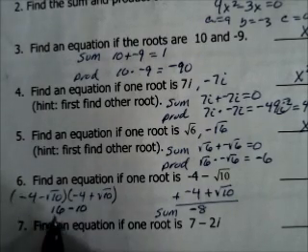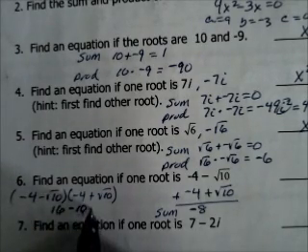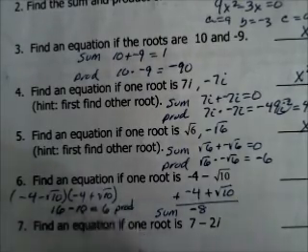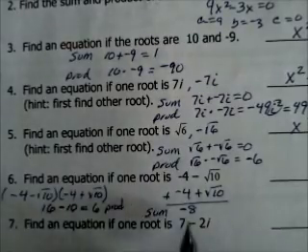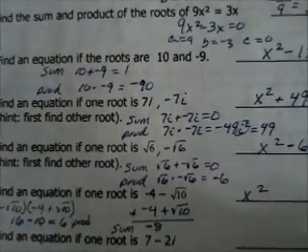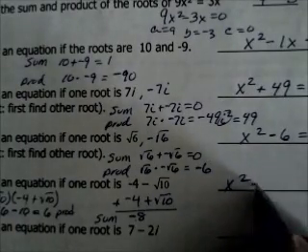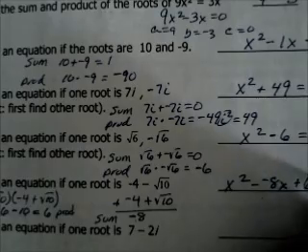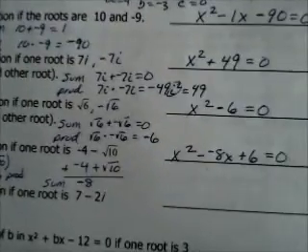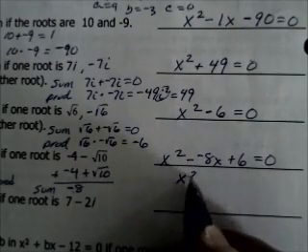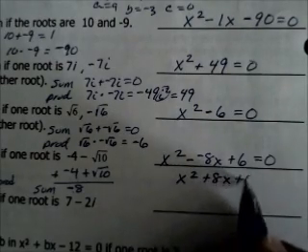So the product, 16 minus 10, is 6. This is the product. So we have a sum of negative 8 and a product of 6. So we have x squared minus the sum, minus negative 8x, plus the product, plus 6 equals 0. And yes, we would just clean up the double negative here and write x squared plus 8x plus 6 equals 0.